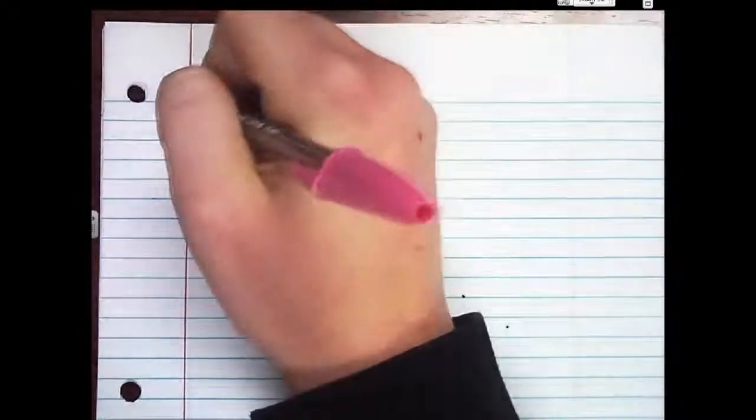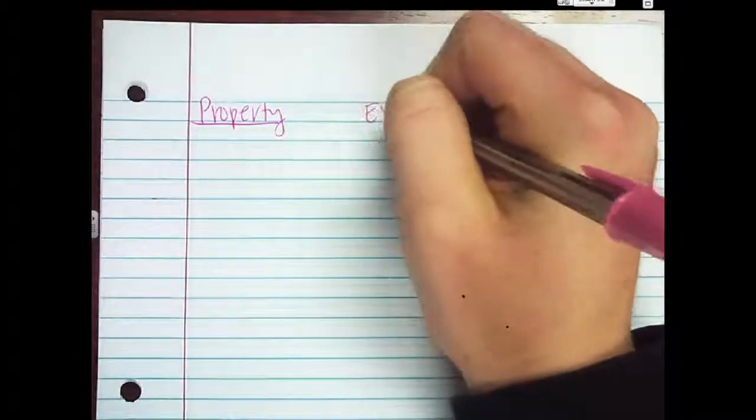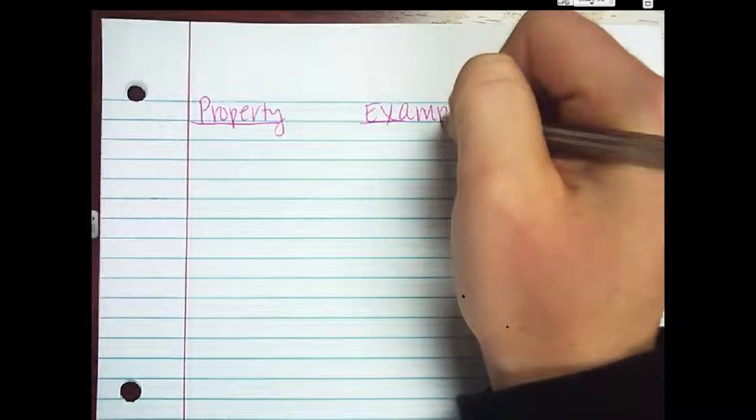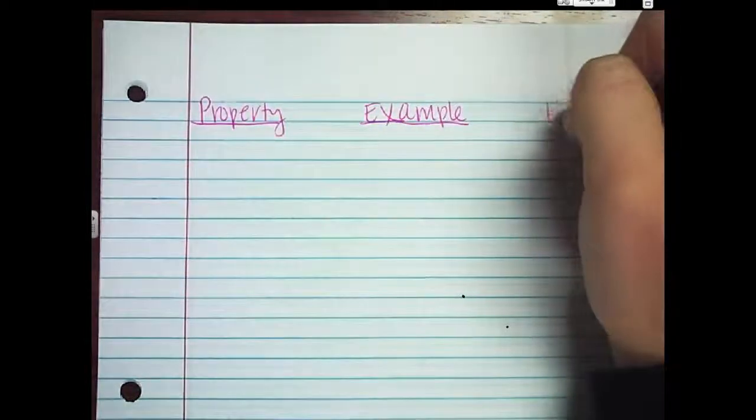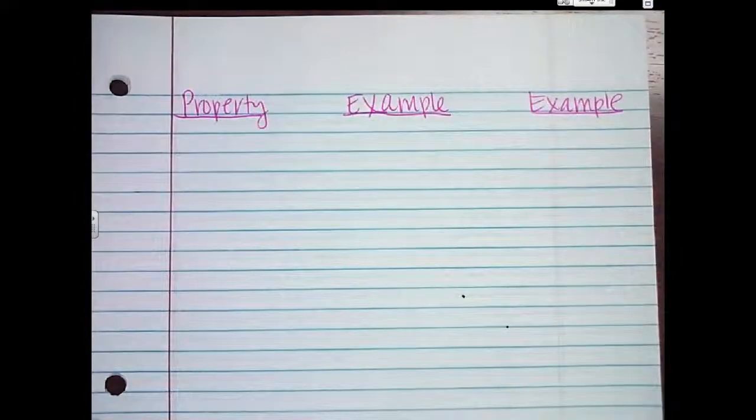Okay, so we're going to talk about the different properties now. So I'm going to write property, and then we're going to do 2 examples of each one. One with a number, and one with a letter. So if you just want to write property, example, example.